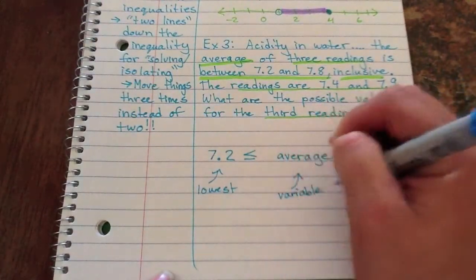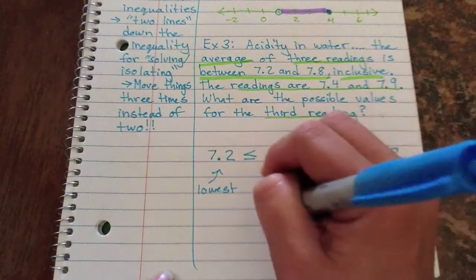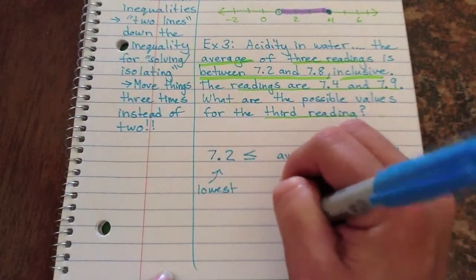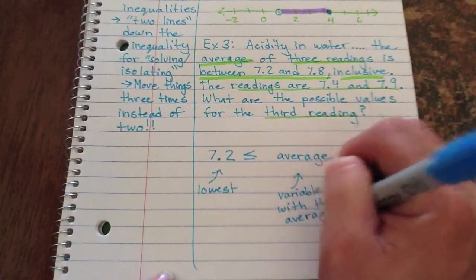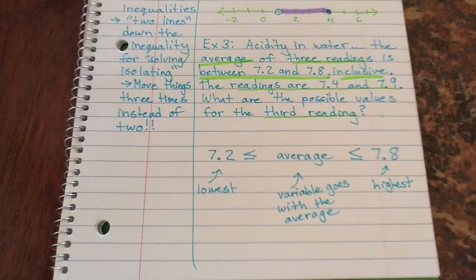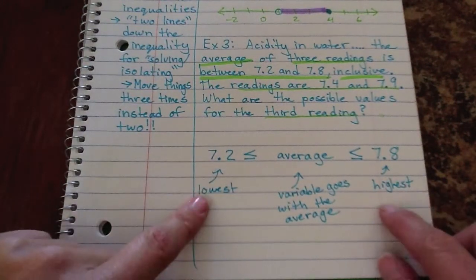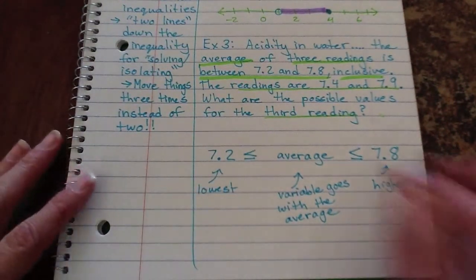And your variable goes with the average here. These can be really confusing, but if you really start to slow down and look at them in pieces, like I just did here, it makes it a little bit easier.